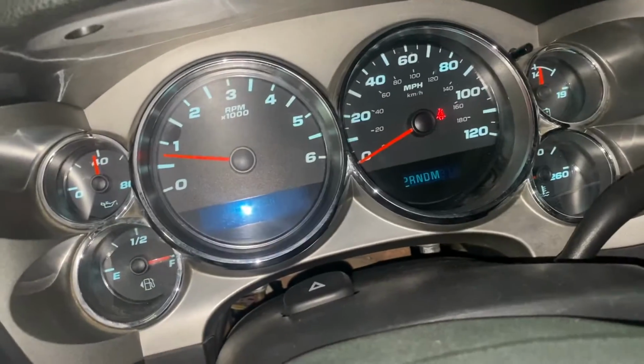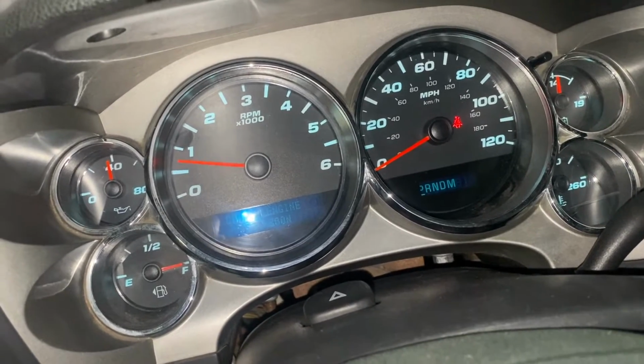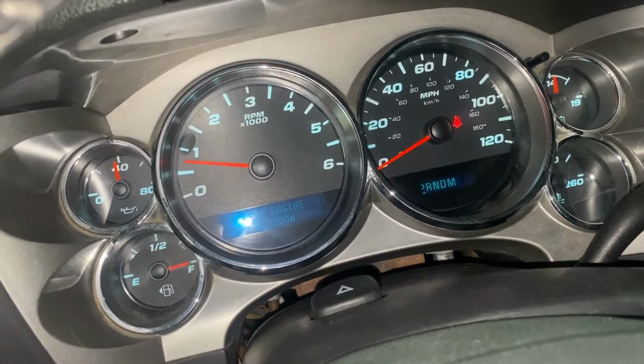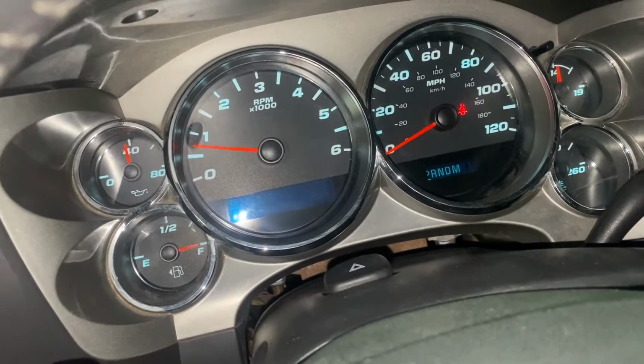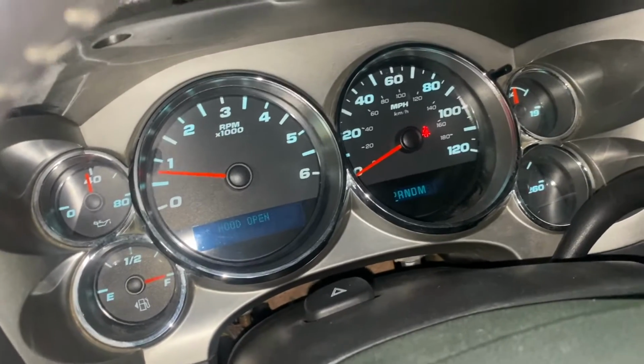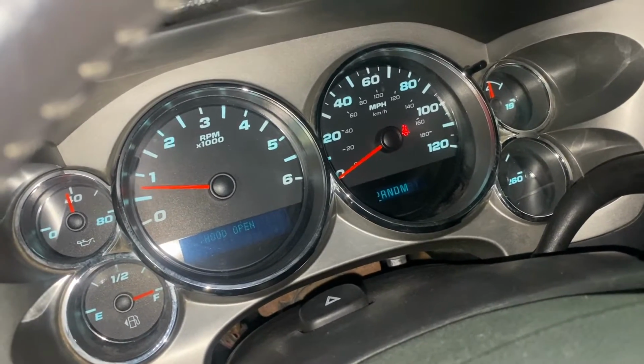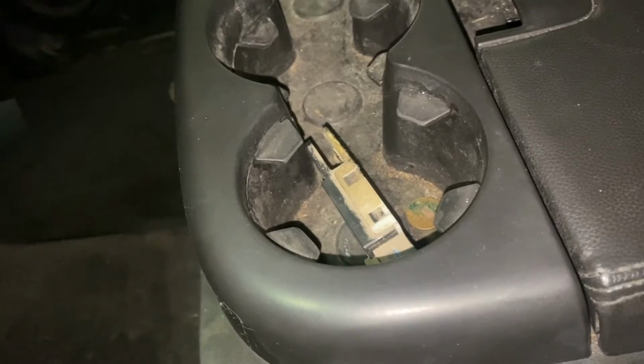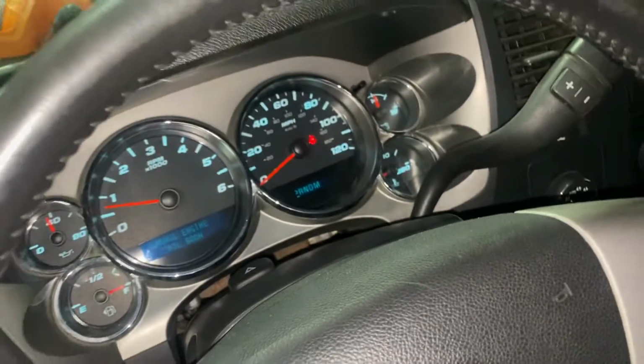Also, another thing this was doing was it wouldn't let me shift out of park sometimes, I believe, because when I pressed down on the brake, it didn't think that the brake was pressed down, so it wouldn't let me shift out of park. So if you have those issues, then most likely it is that little module that needs to be replaced. Hopefully this helps.